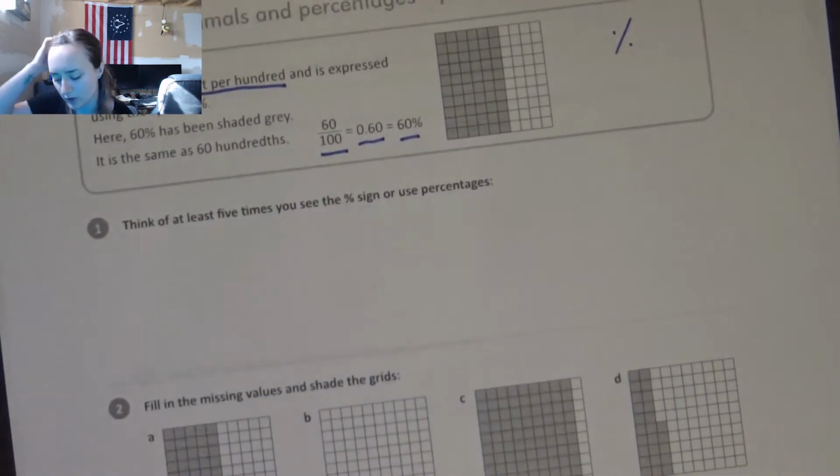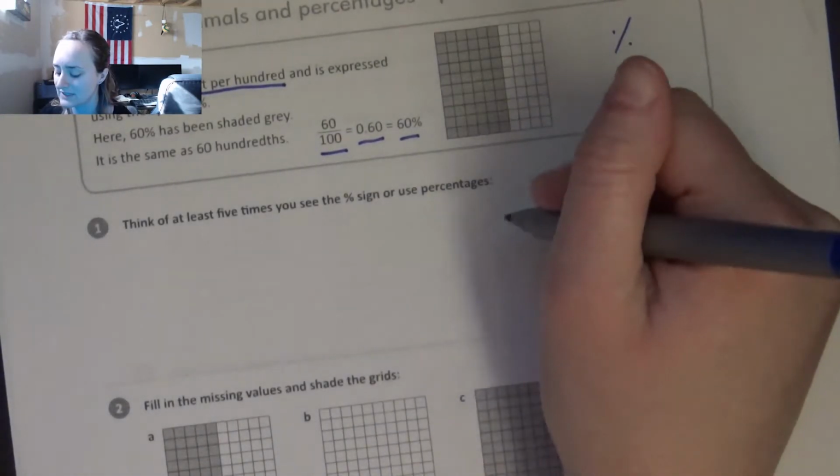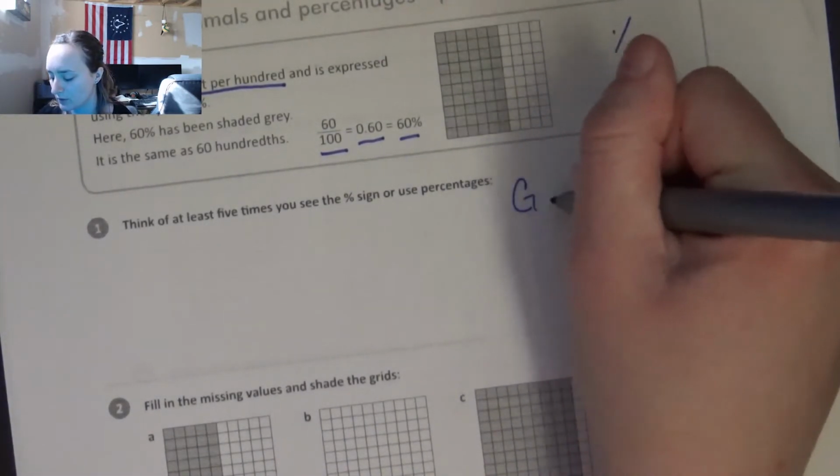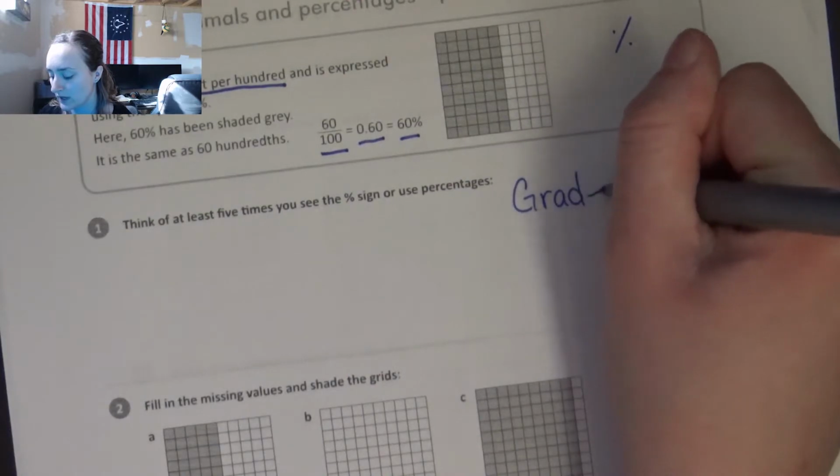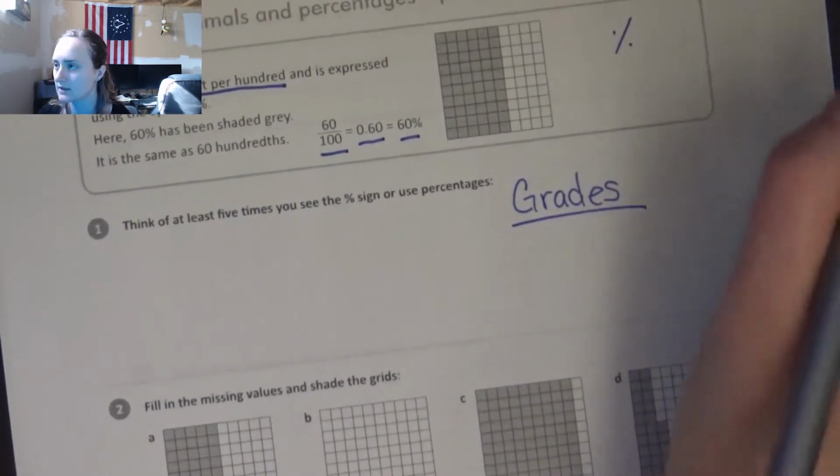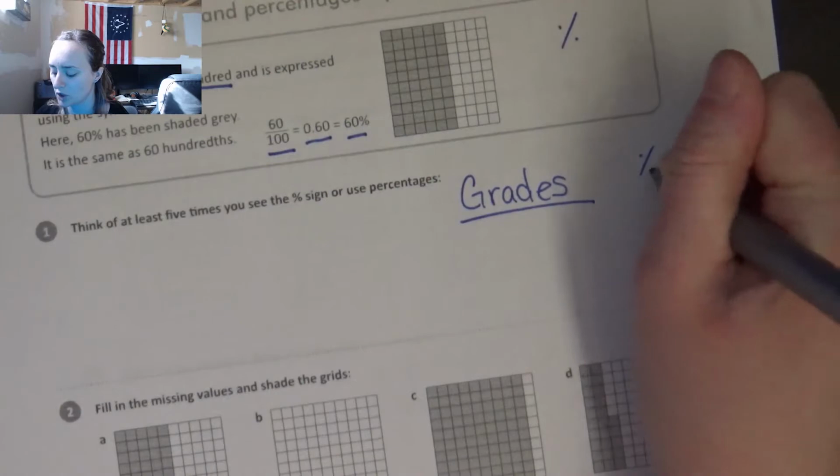For number 1, I want you to brainstorm a few times you might have seen percentages. One big one you might have seen them on is your grades, right? When you write a test, I usually give you a percent mark.